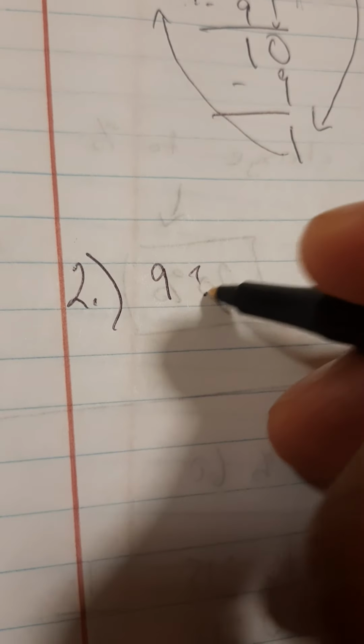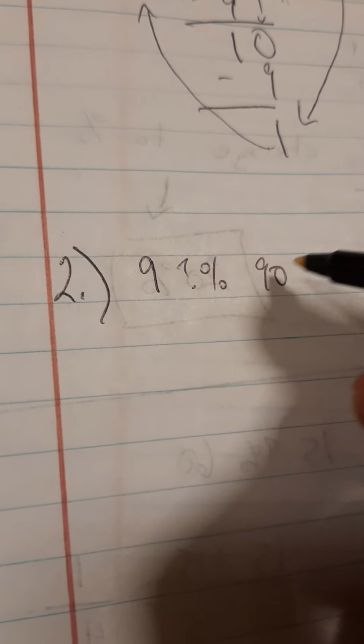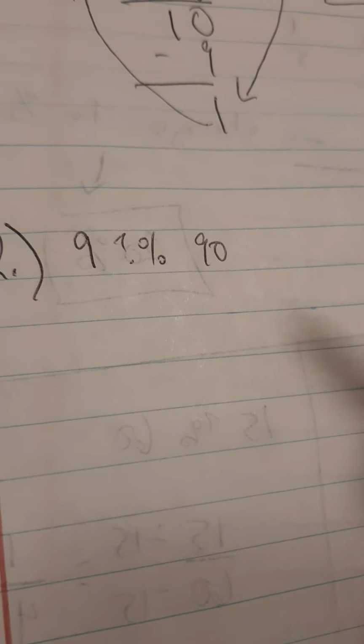Let's take a look at row 2, just to make sure we understand what we're doing here. Now, the first one in row 2 says 9 is what percent of 90? Okay. So from there, we're going to put our part over the whole.